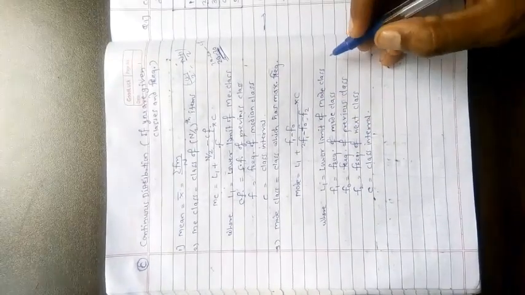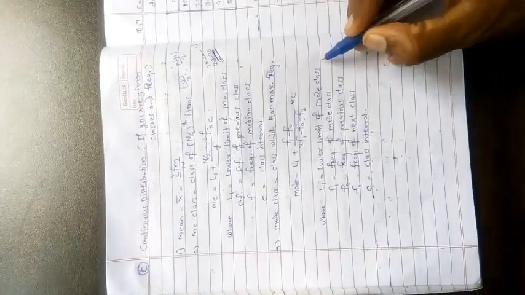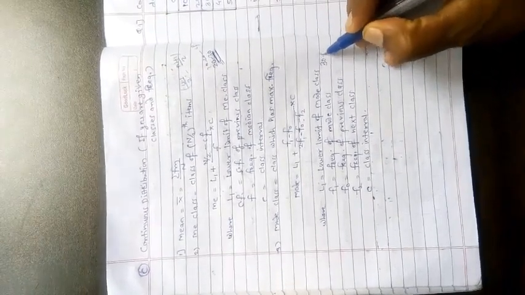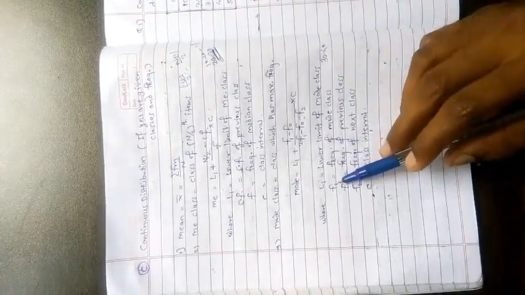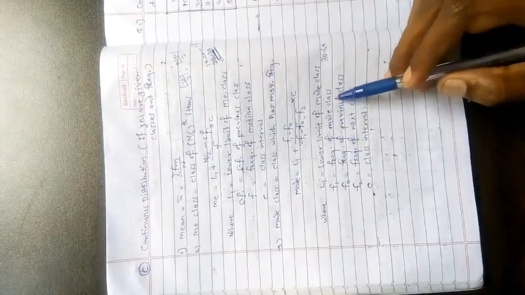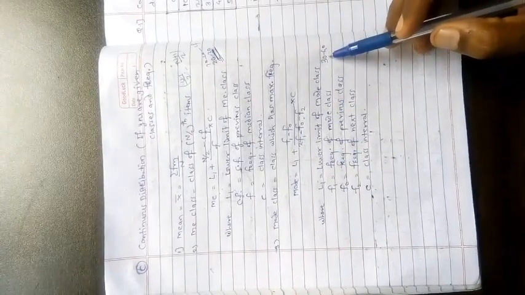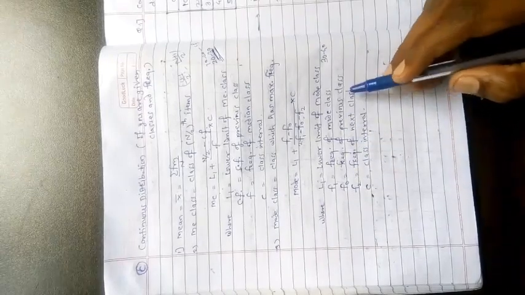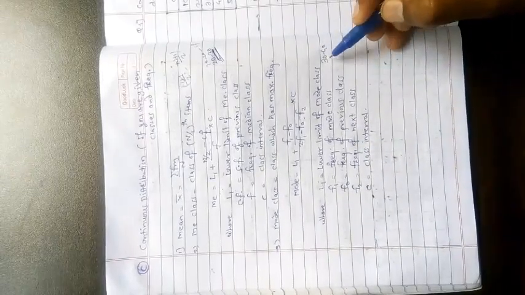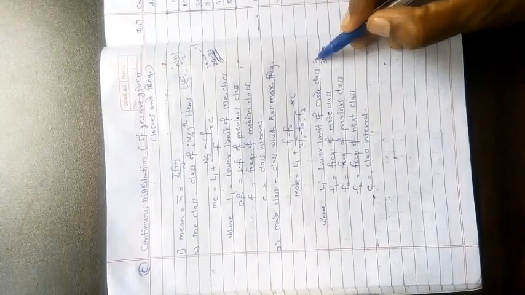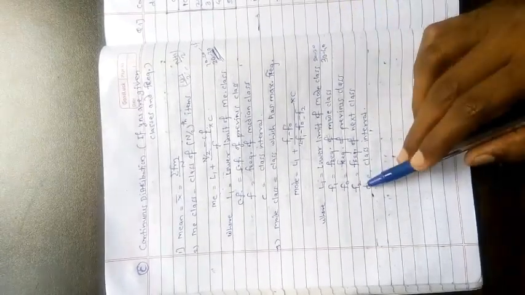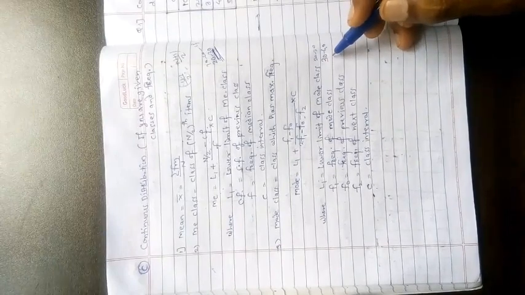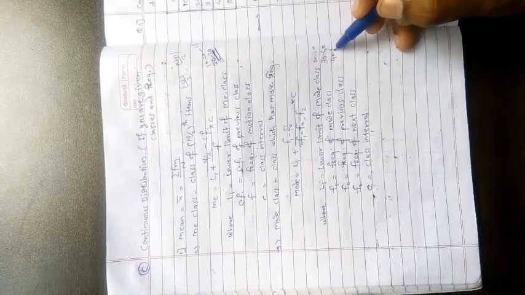Suppose your mode class is 30 to 40. Then f1 is the frequency of the mode class, the frequency of 30 to 40. f0 is the frequency of the previous class, that is 20 to 30. f2 is the frequency of the next class, that is the frequency of 40 to 50.